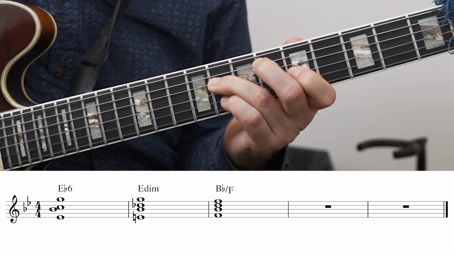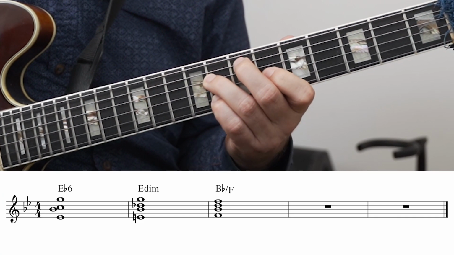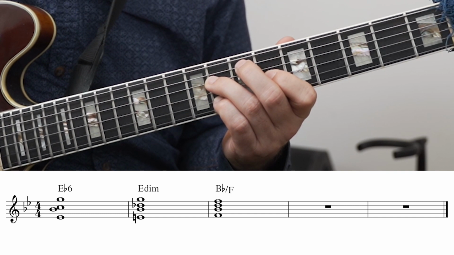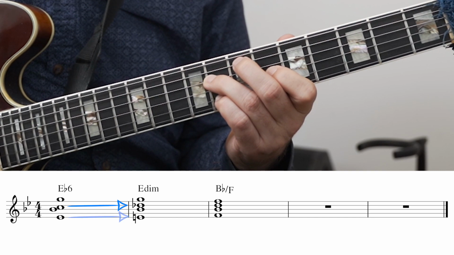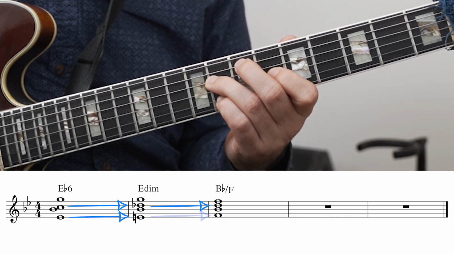A different family of subdominant chords are the sharp 4 subdominants, and the sharp 4 diminished is one of those that works really well to transition from a 4 chord back to a 1 chord. So if we take the key of B flat, because this is very common in rhythm changes, then we have an E flat 6, that's the 4th degree, moving up to E diminished, that's a sharp 4 diminished. And here we really just have these 2 voices moving up and then resolving to a B flat with F in the bass.